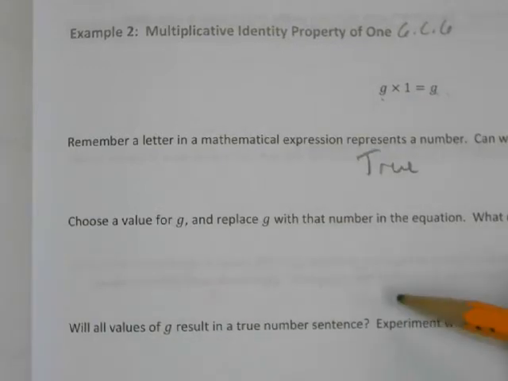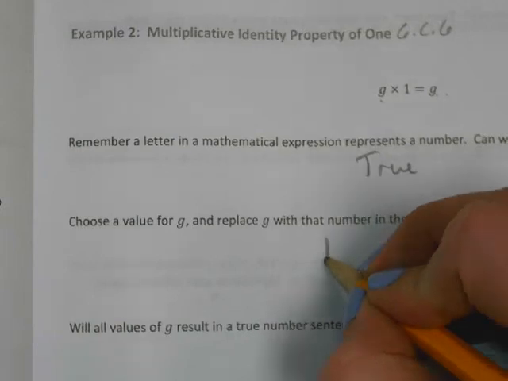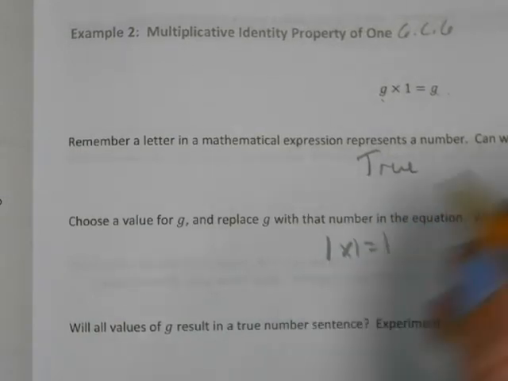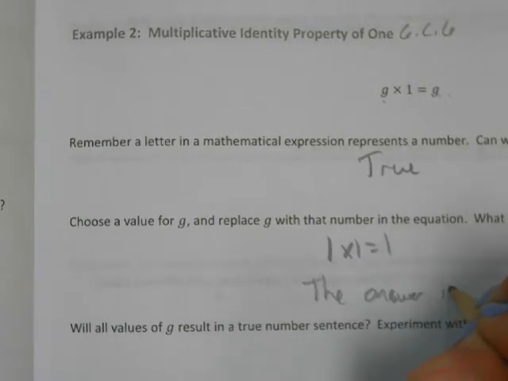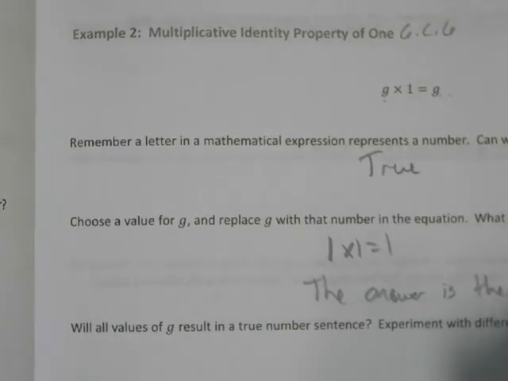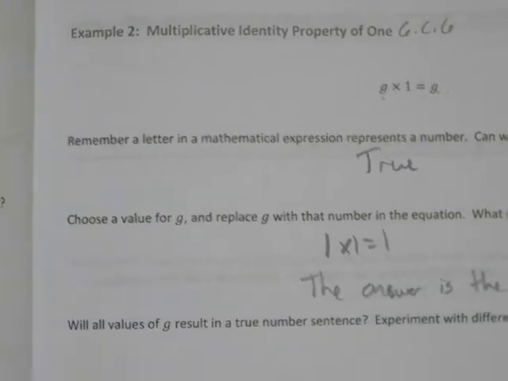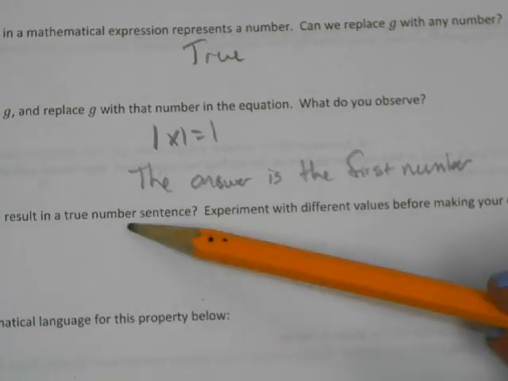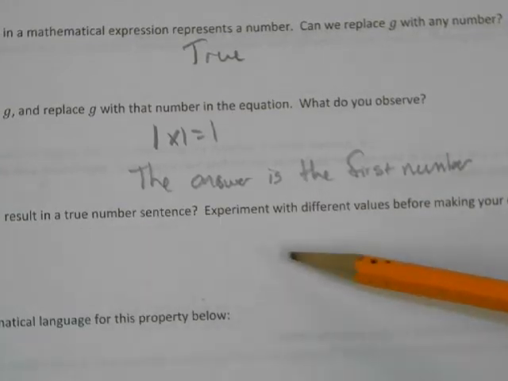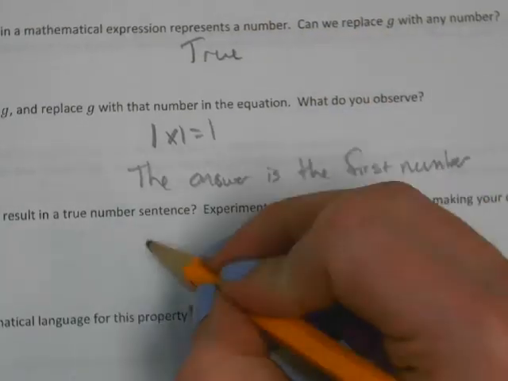And then it says choose a value and replace it with that. So what do you observe? We take 1 times 1 equals 1. The answer is the first number, or whatever you said G equaled. And then will all values of G result in a true number sentence? Experiment with different values before making your claim. So this is always true. Anything times 1 is itself.